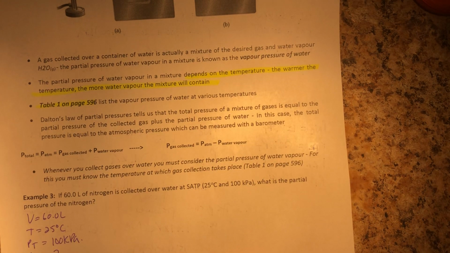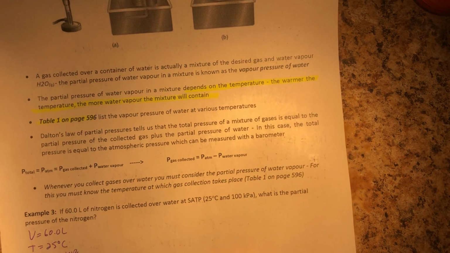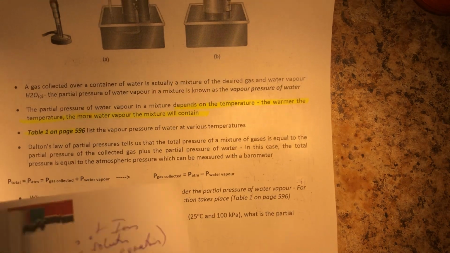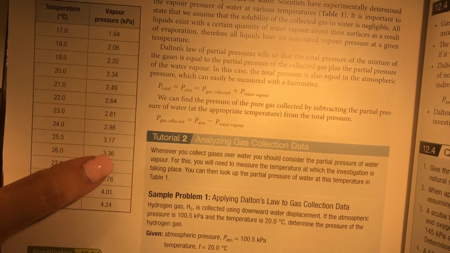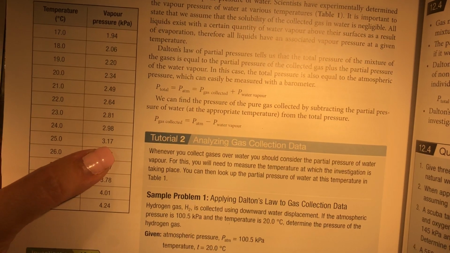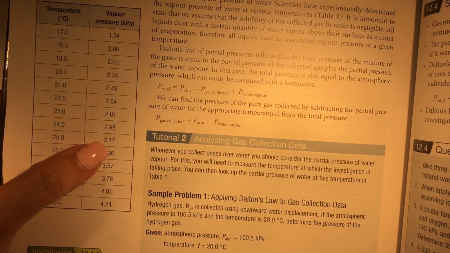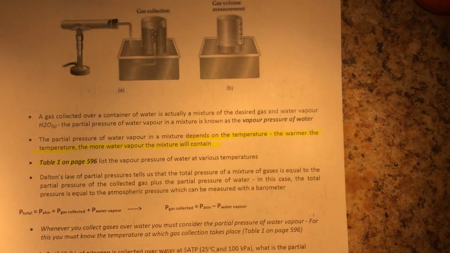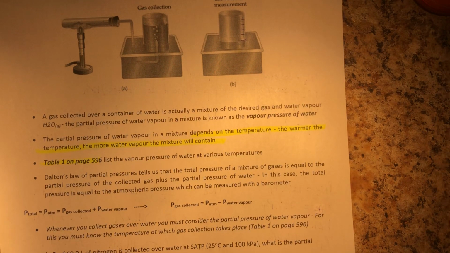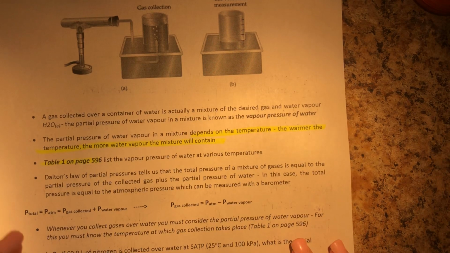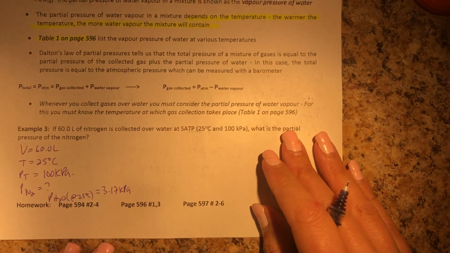Since our temperature is 25, let's take a look at the chart again on page 596 at 25 degrees. What is the partial pressure of water? 3.17. This is what we need to use as the partial pressure of water in this equation. We'll write that down too. The pressure of H2O at 25 degrees Celsius is equal to 3.17 kPa. I'm going to move that up so you can see it better.